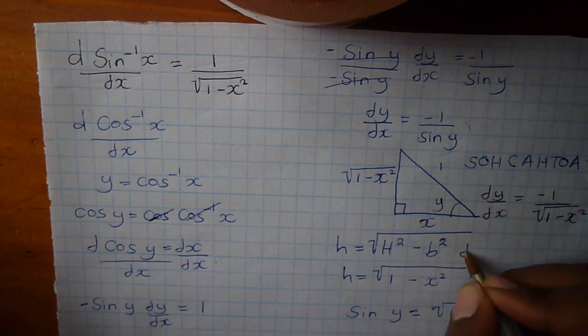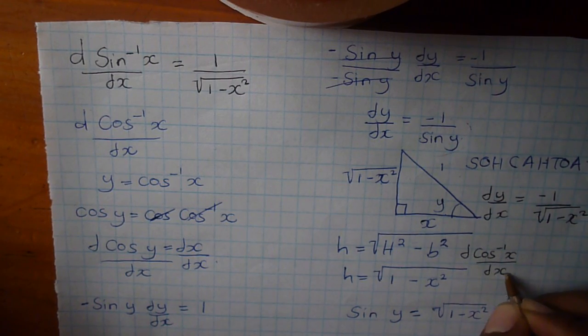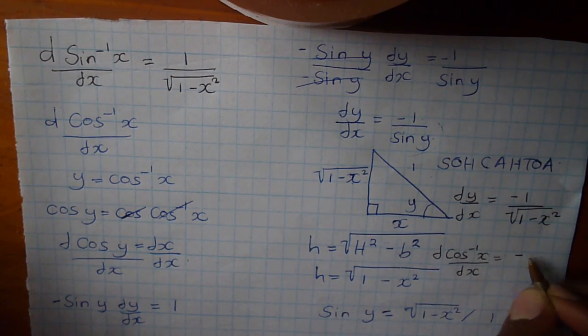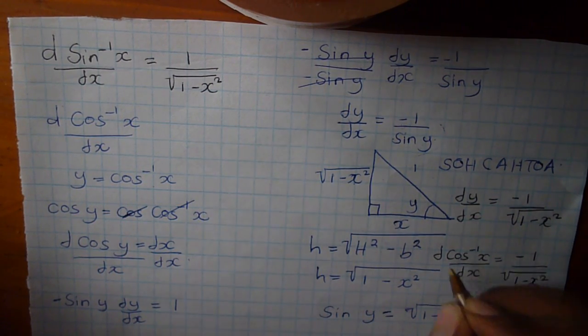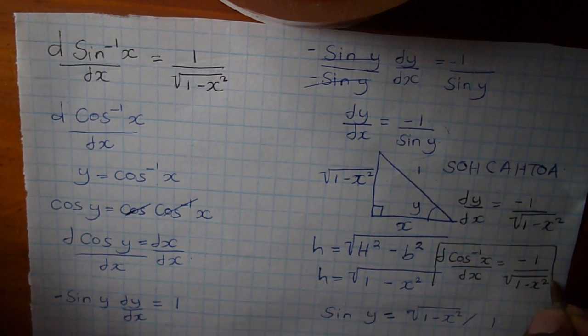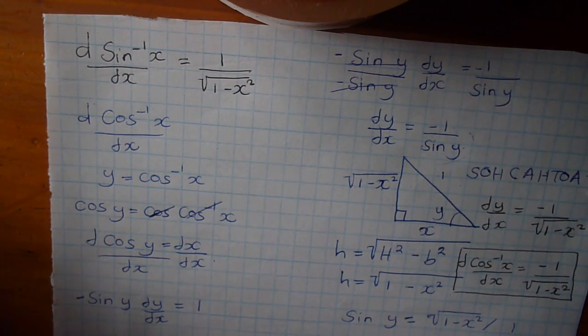So the derivative of cos inverse x dx is equal to negative 1 all over the square root of 1 minus x squared. Hope you got it right, and if not, you can just check through the video again to get the right answer. Thank you.